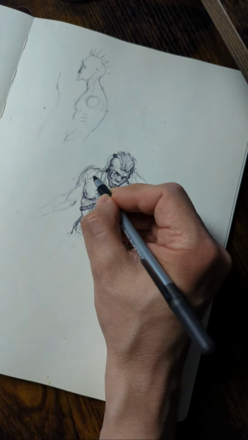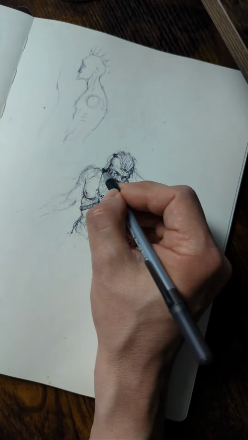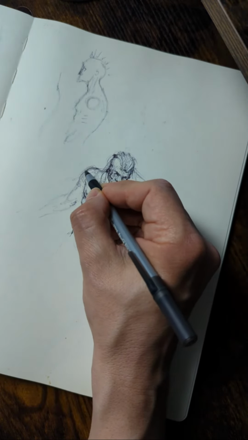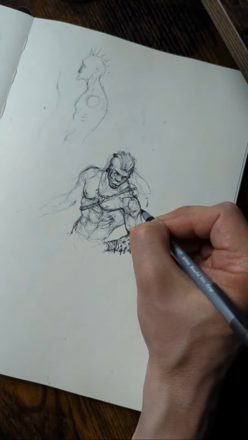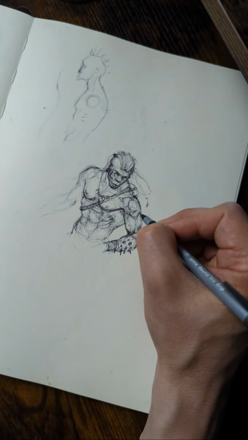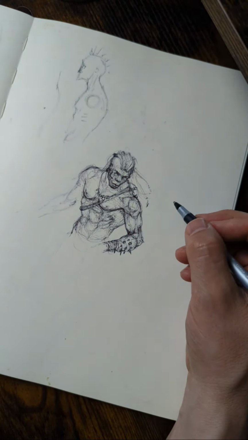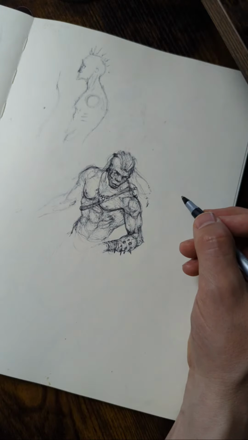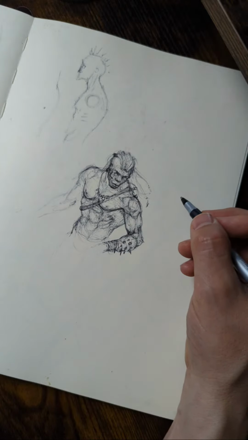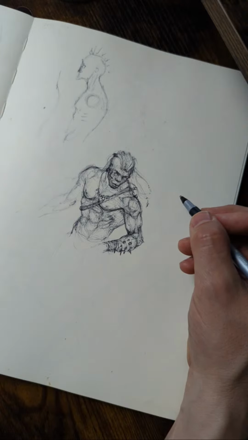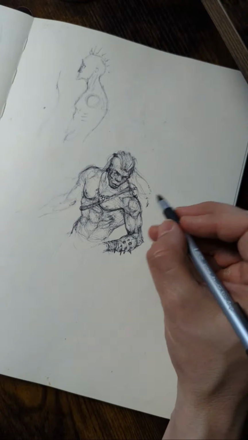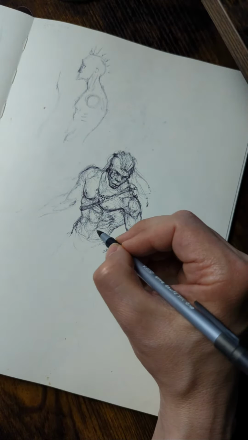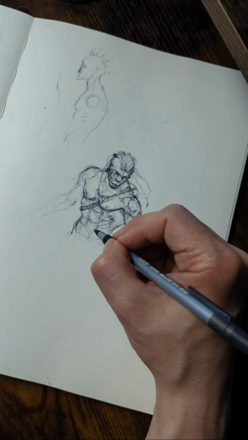I'm just checking the anatomy now just to make sure everything's looking peachy. Just a little bits here and there are really going to help. The deltoid and all that. What am I using for a sketchbook? This is Moleskine. I like Moleskine, but if you guys don't want to use Moleskine, that's totally fine.